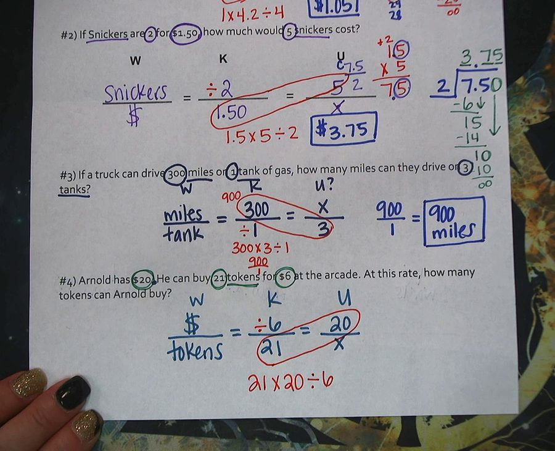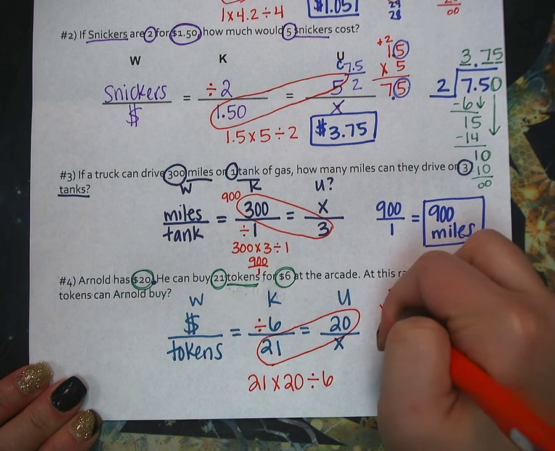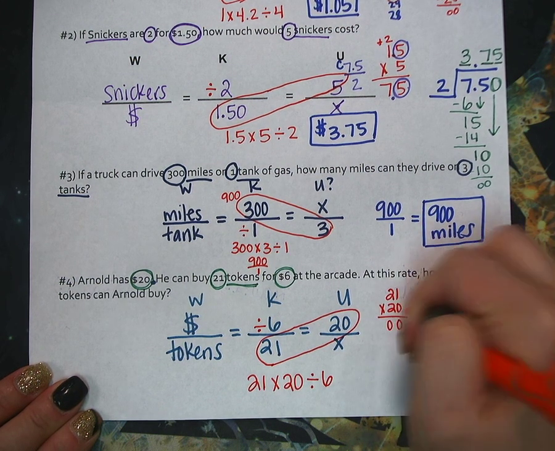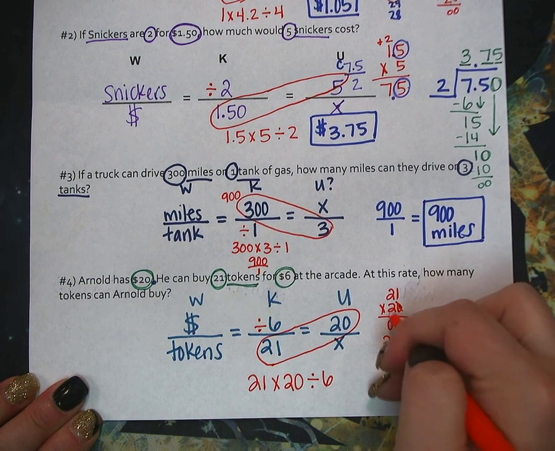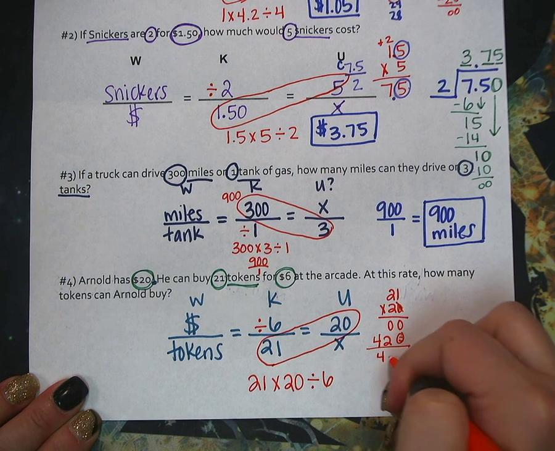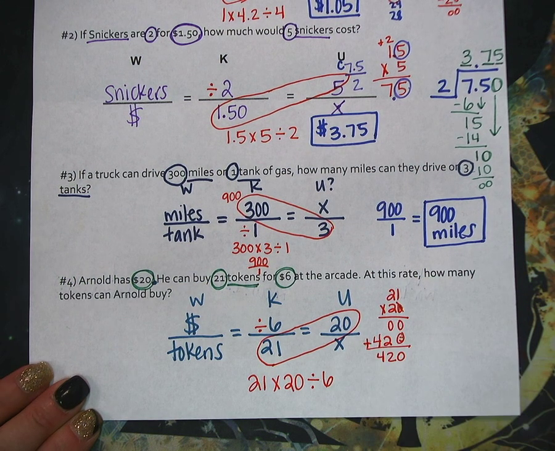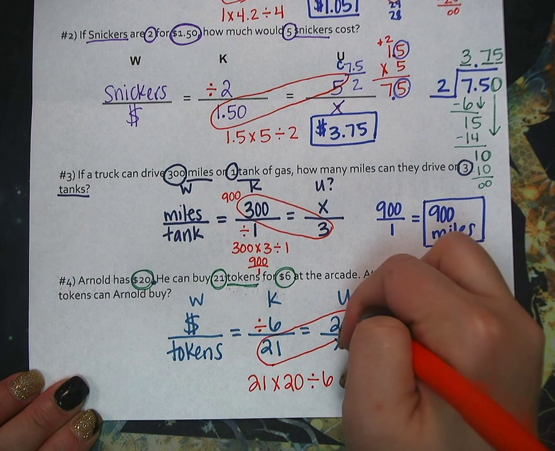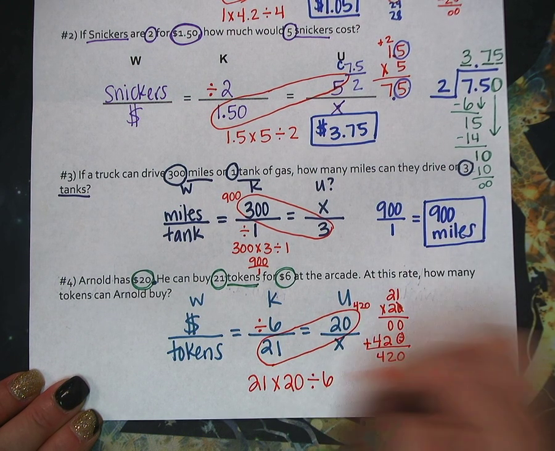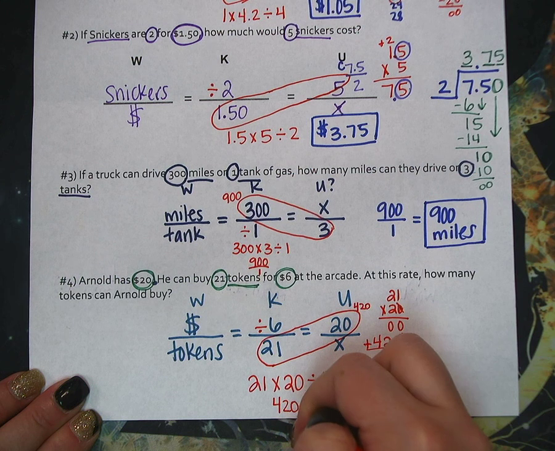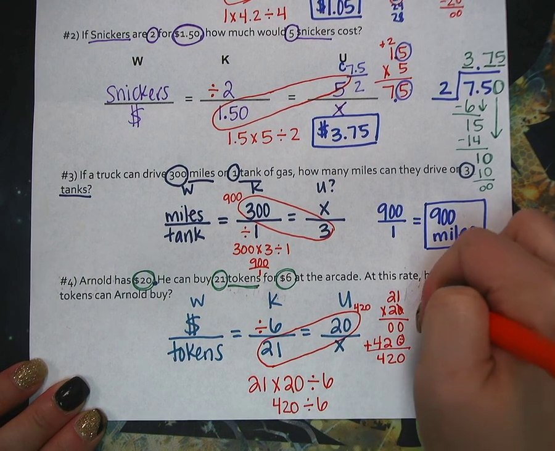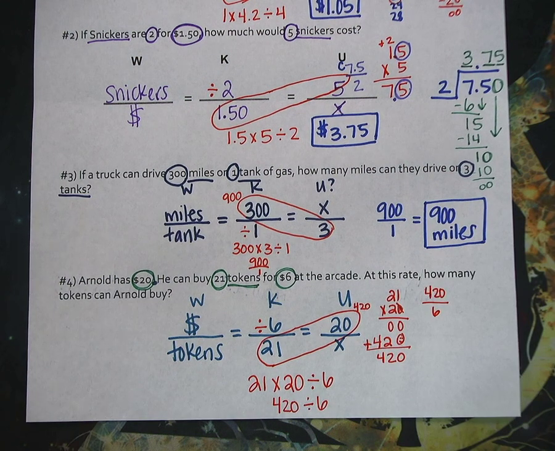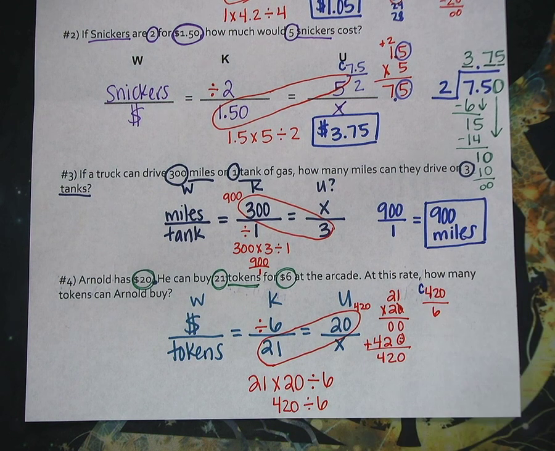Well, I don't know 21 times 20, so I'm going to come over here and actually multiply that out. Okay, happy little turtle egg. 2 times 1 is 2. 2 times 2 is 4. So that is going to be 420. And then once I multiply, I need to divide by 6. So I have 420 divided by 6. And again, I can't cross off any zeros. I'll stack it just to make sure. And I can label my cowboy and get ready to set it up.